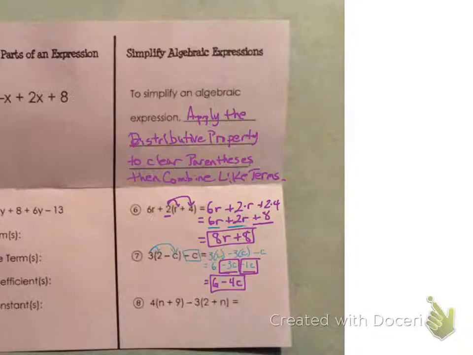Number 8, we actually have 2 sets of parentheses that we're going to have to deal with. And so for it, I'm just going to go down below. I have a little more room down there. And so we're going to have the 4 times the n and 4 times the 9. So 4 times n plus 4 times 9.